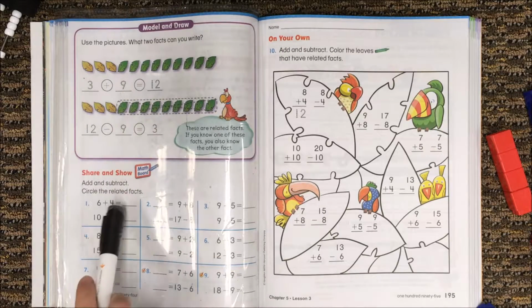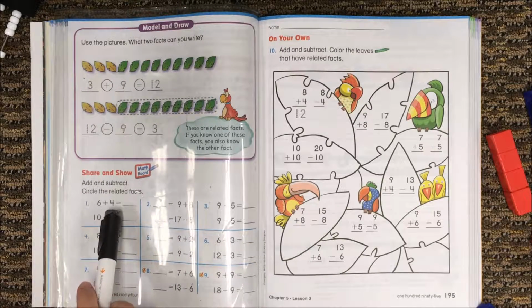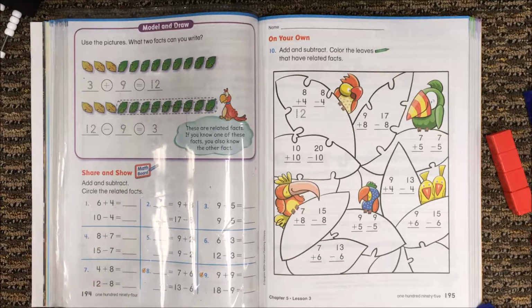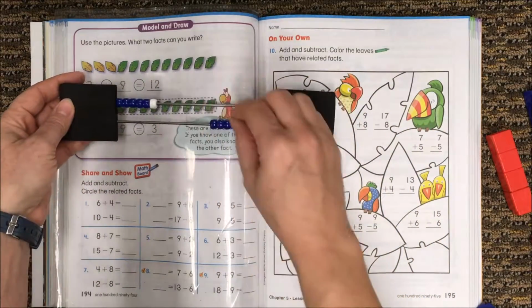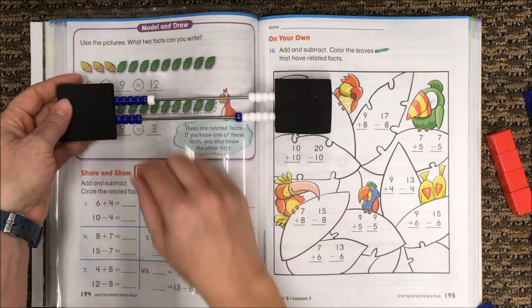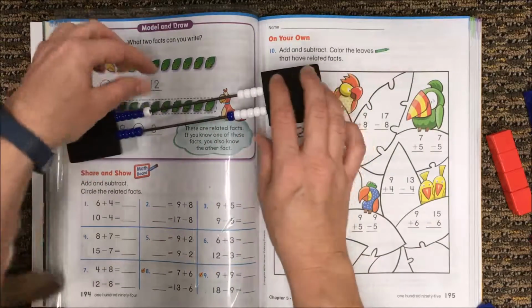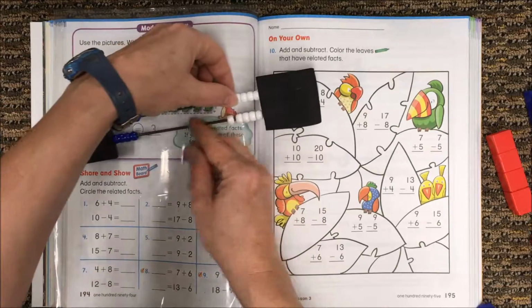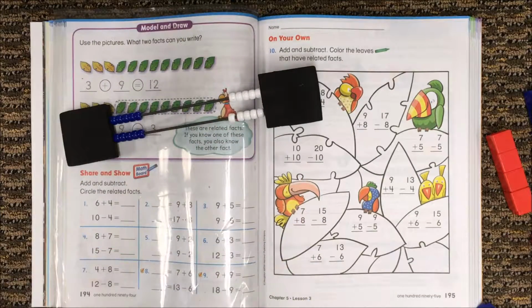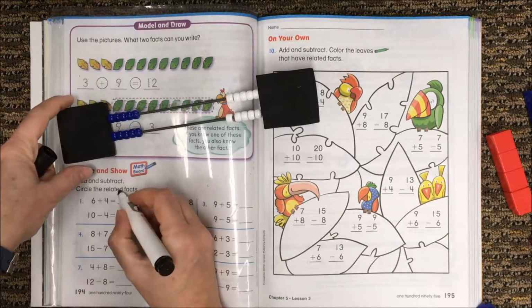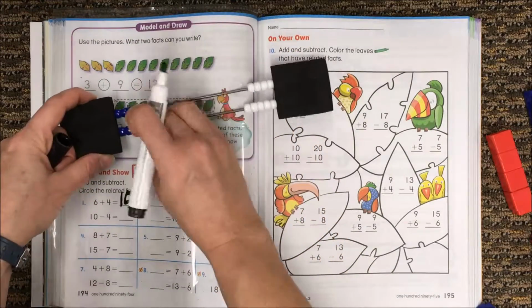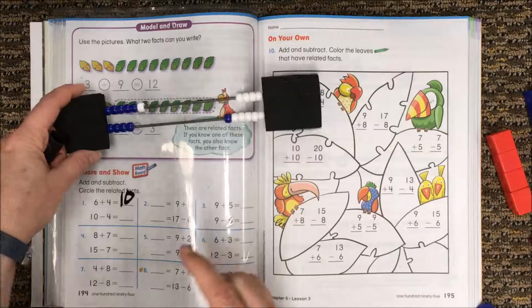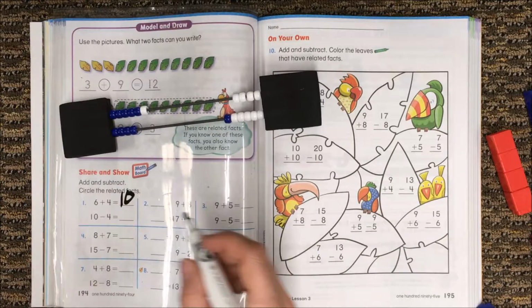Okay, let's look down here. Add and subtract. Circle the related facts. 6 plus 4. I'm going to use my arithmetic rack. 6 plus 4. Oh, look, I see a quick trade I could make. 6 plus 4 must be 10. I'm going to go back to how I had it in the first place, though. 6 plus 4.